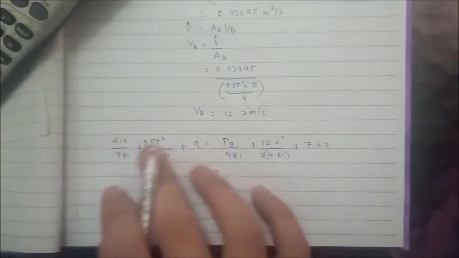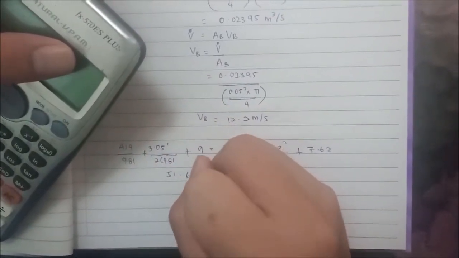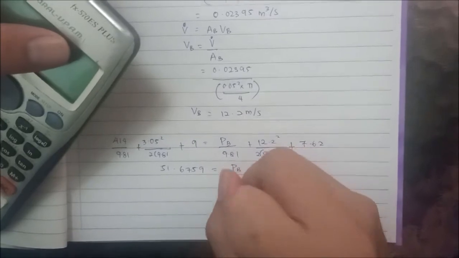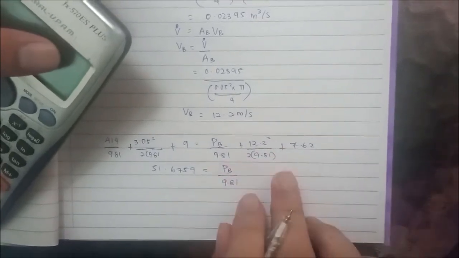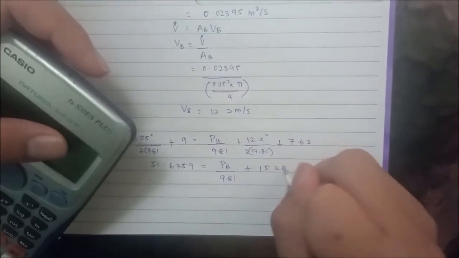So we solve this. We solve on the left. We get 51.6759. PB over 9.81, on the right we get 15.29.